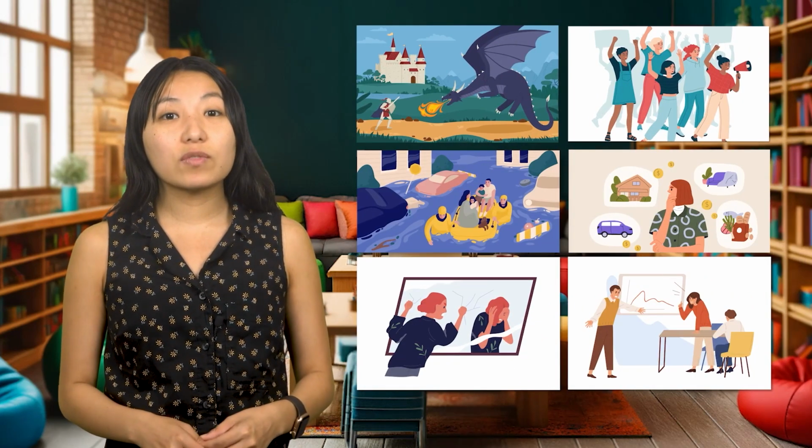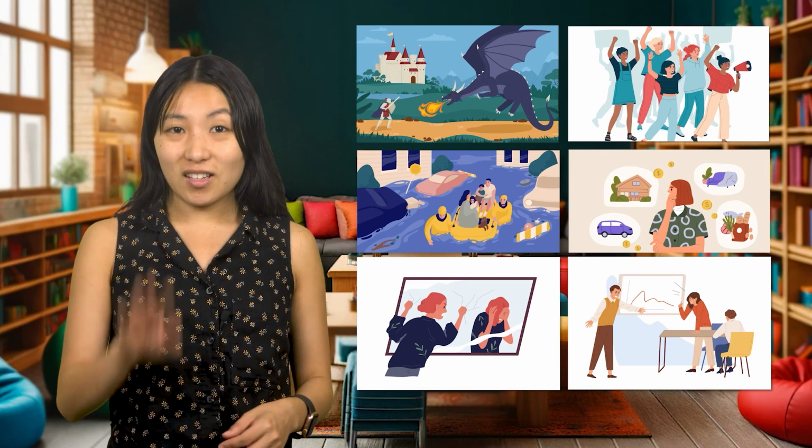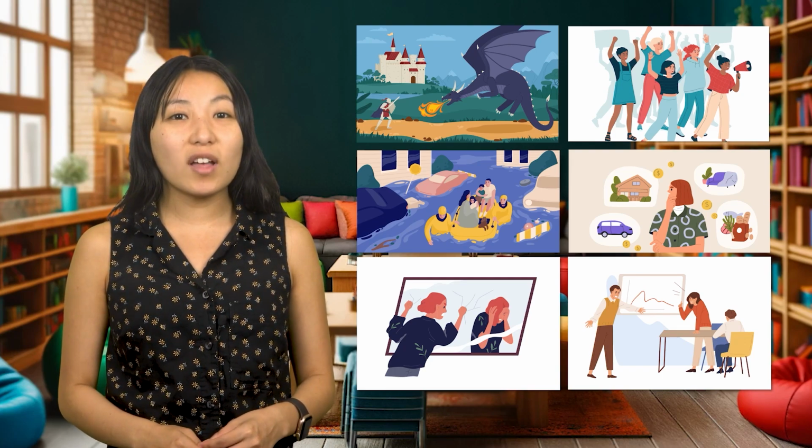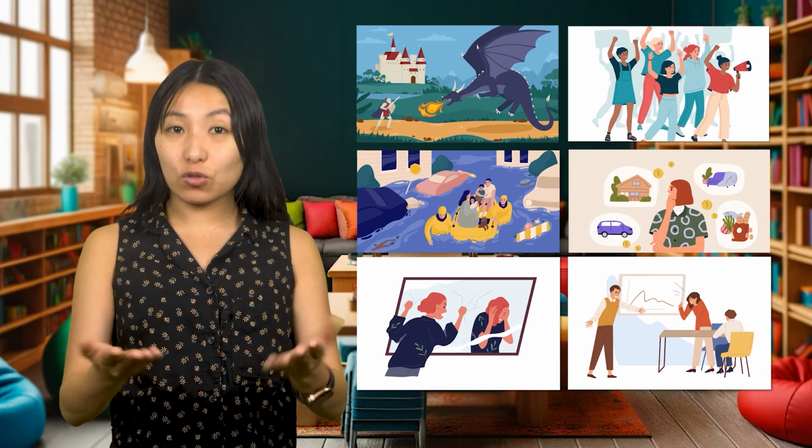Look at these pictures of different characters facing conflicts. Pause here to write down whether each one is internal or external.